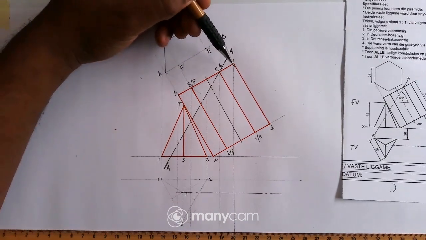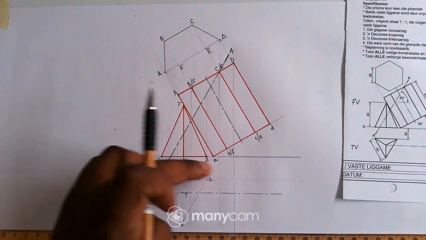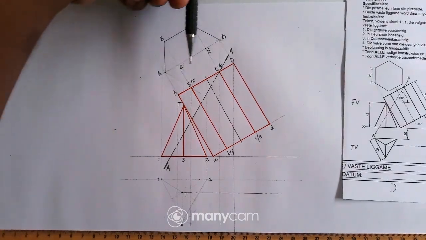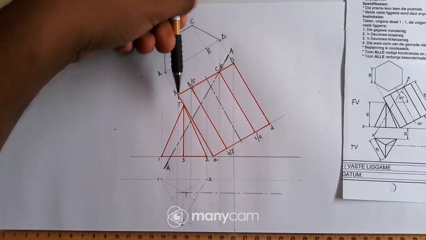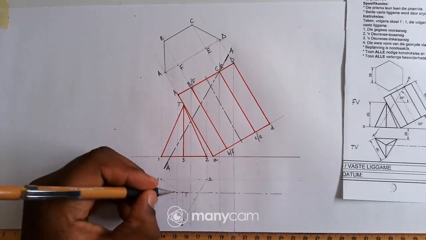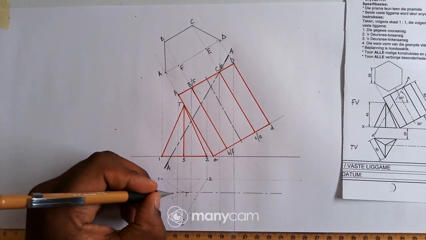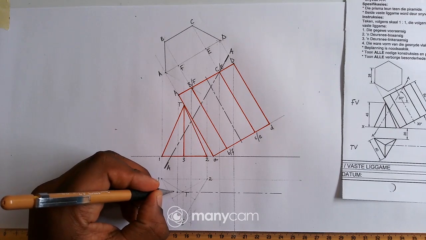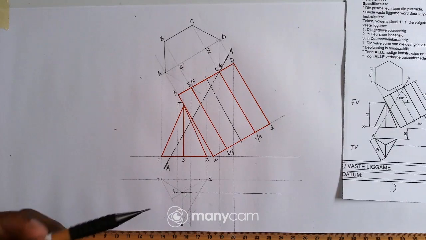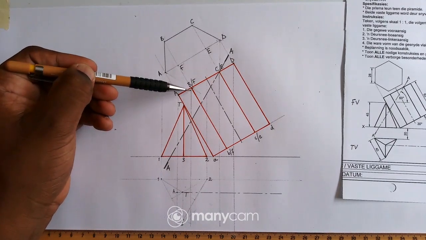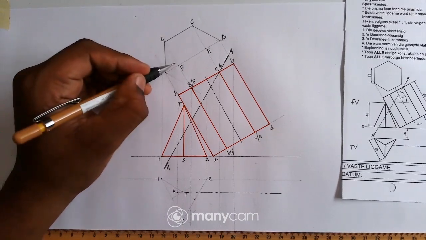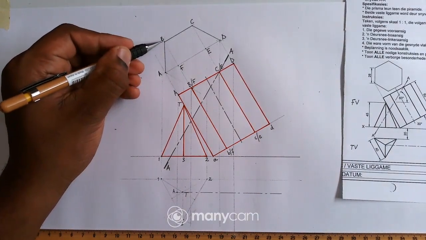Okay, let me just try and get these points on my top view. So I'll start with this point. Remember, we are looking from the top, so this point will be right there. So this is point A. I can just write A there, right? Okay, and then B. So B is not on the same line as A, right? If you check here, B is just right up there.